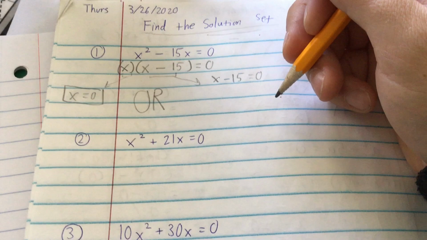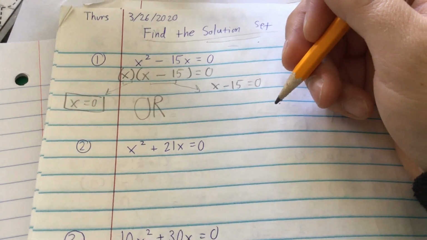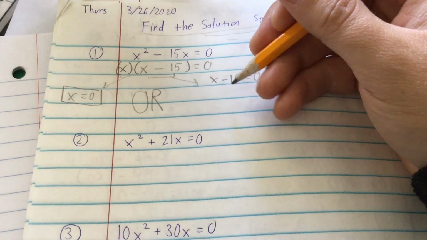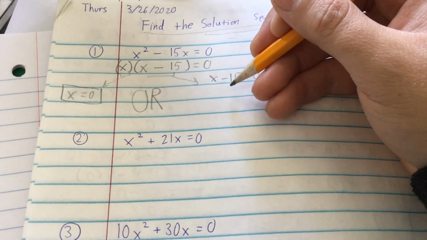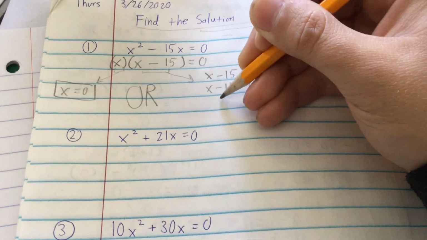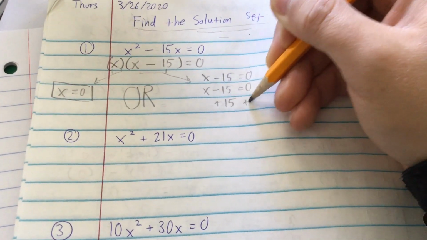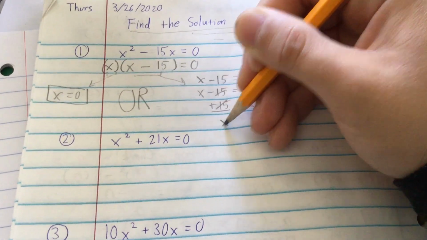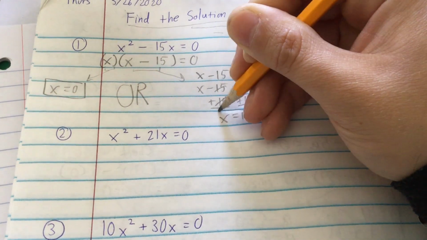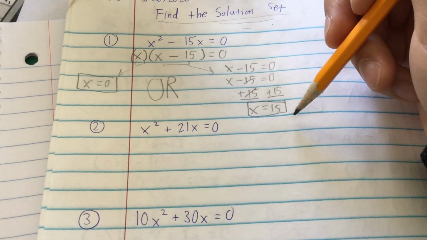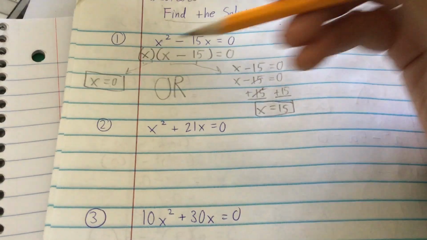You got to give a little bit of your effort. We have to do x minus 15 equals 0. So we have to undo that minus 15 layer by adding 15 to both sides. Therefore, the 2 solutions are x, you're allowed to be 0 or 15. And because I put or, that means I want both.